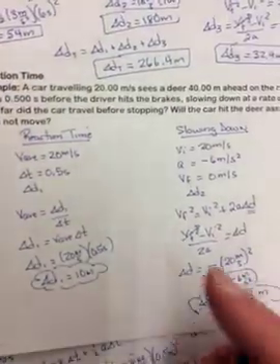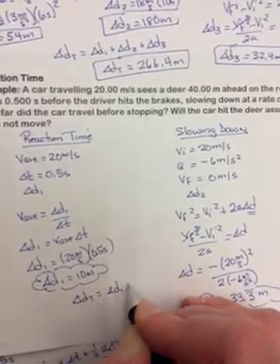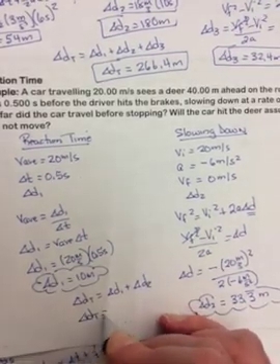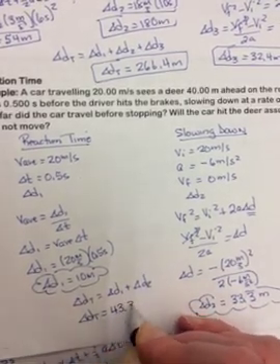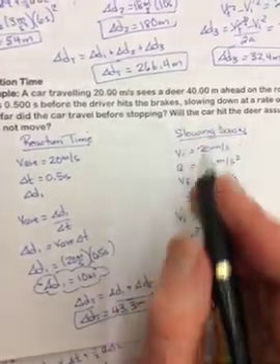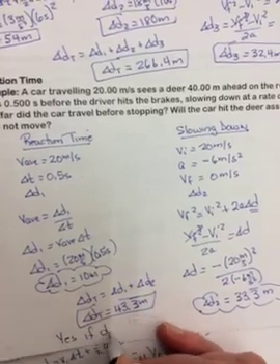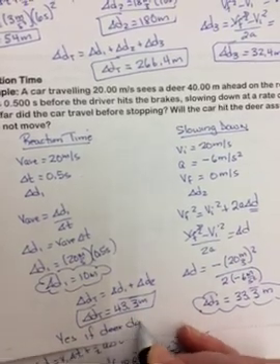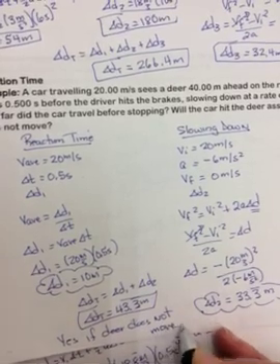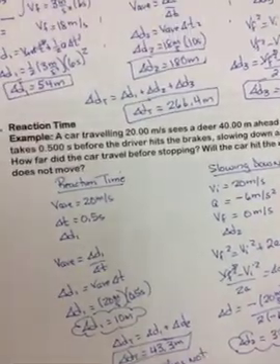How far does the car travel before stopping? It's the two of them added together. The D total will be equal to D1 plus D2. So it will be equal to 43.3 meters. So answer to the last part, will it hit the deer? Yes, if the deer doesn't move. And so you do have to write a statement with this one, because just saying the delta D is not enough. Okay?